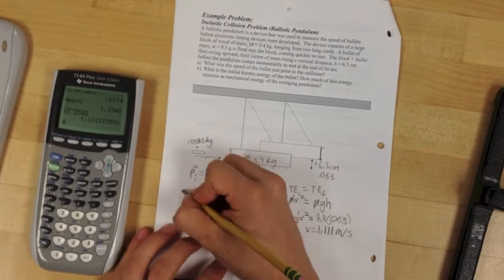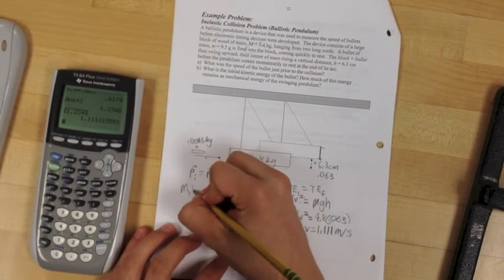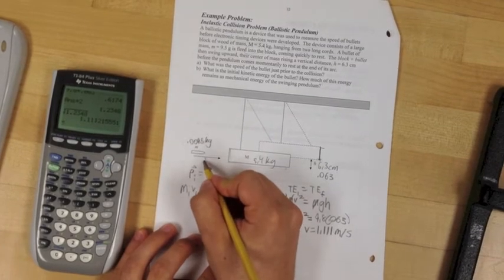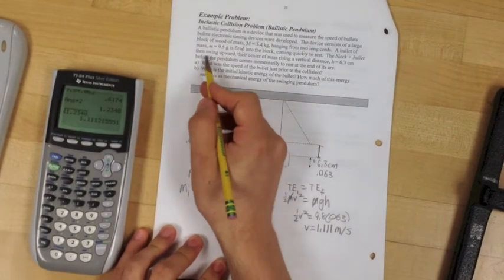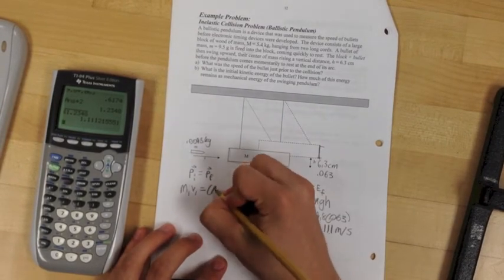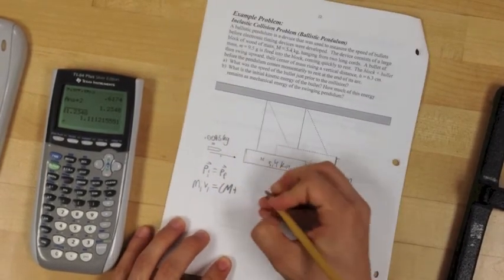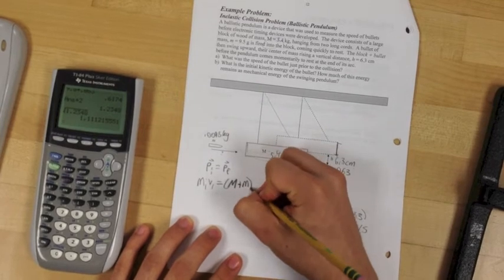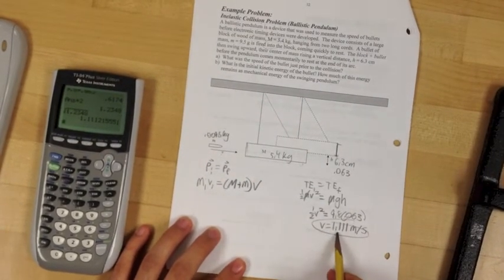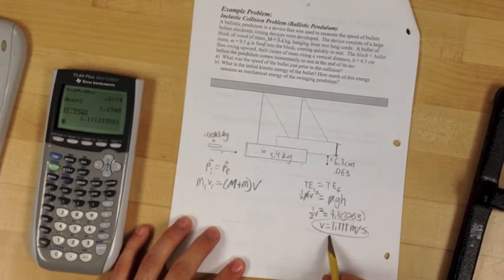Your p_i is your m1 v1, m1 being the mass of just the bullet, v1 being the speed of the bullet, which is what you're solving for in A. That is now equal to your mass of the block plus your mass of the bullet, all times the velocity that this is now moving at. The velocity that this is moving at is 1.11 meters per second.